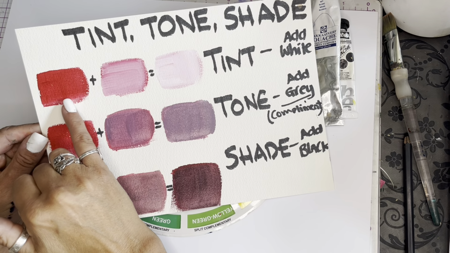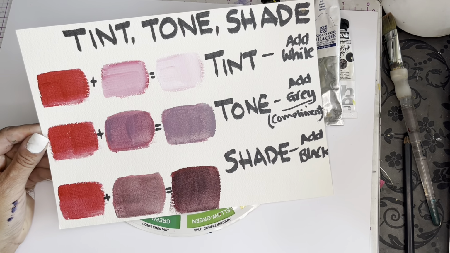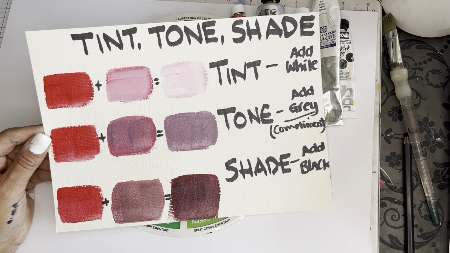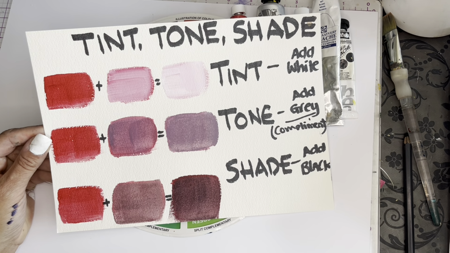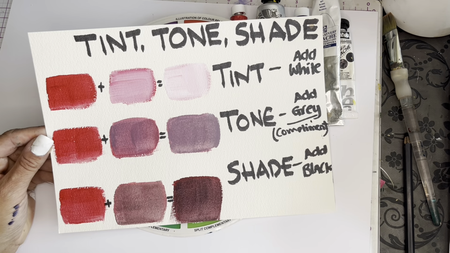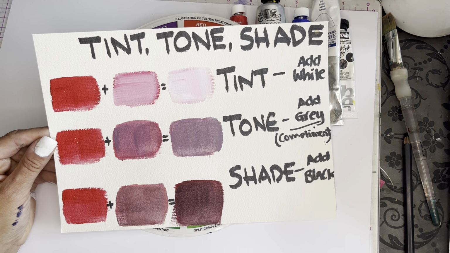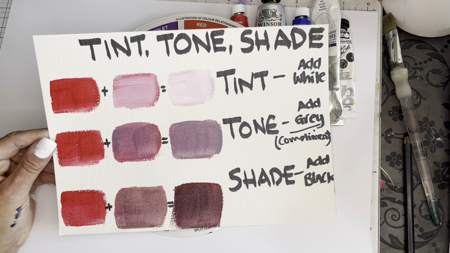So you may want to add some light. So tint, tone and shade. You should remember every time you use colour: you start off with your colour, your primary colour, whether it's red, yellow or blue, it doesn't matter. And your tint. If you want to tint a colour, it means you add white to it. And the more white you add, the lighter it will go.